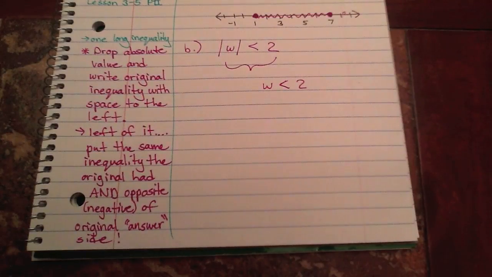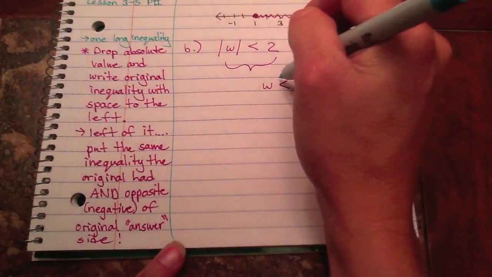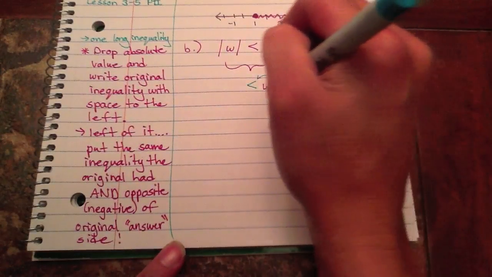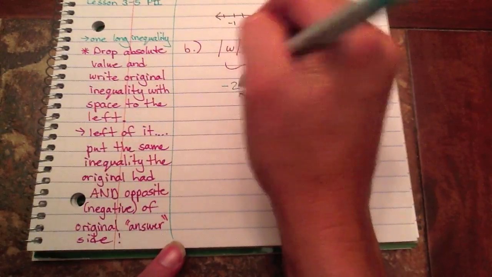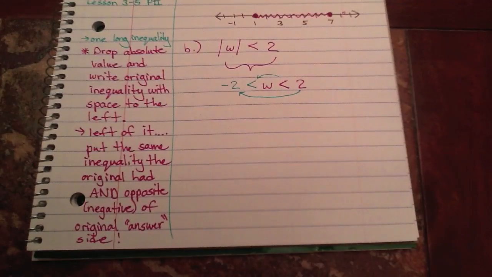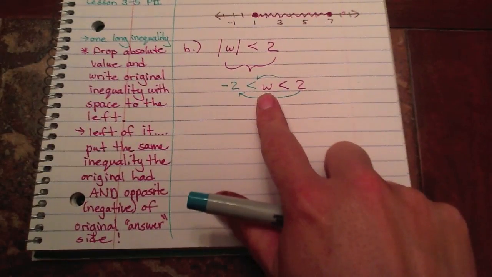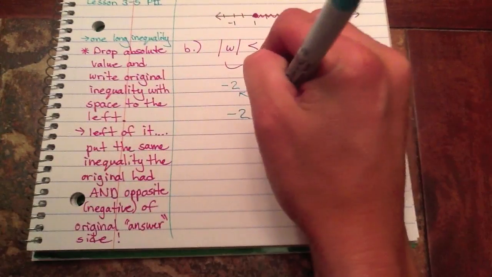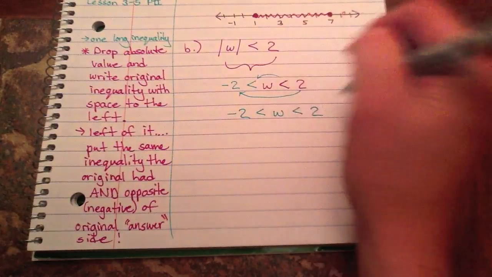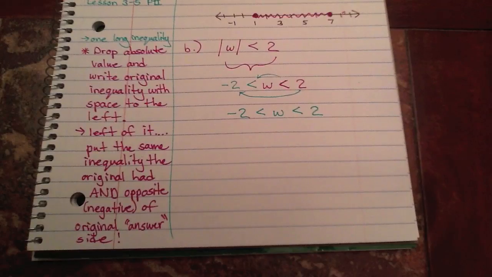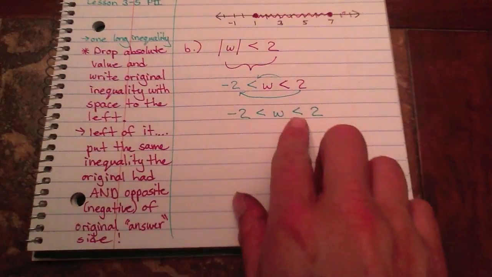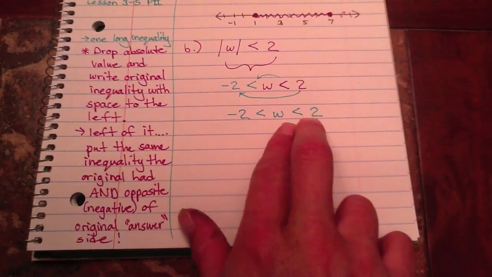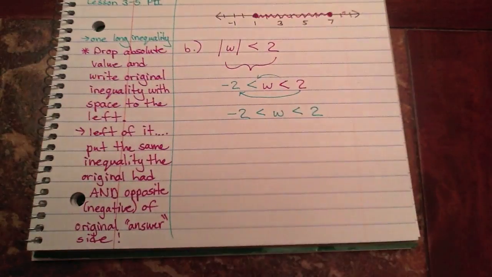Then all I'm going to add to the left is the same inequality, opposite of that. And since w is already isolated, that would be my answer. Negative 2 is less than w, which is less than 2. And when I go to graph it, I should have open dot at negative 2 and 2. The middle should be shaded.